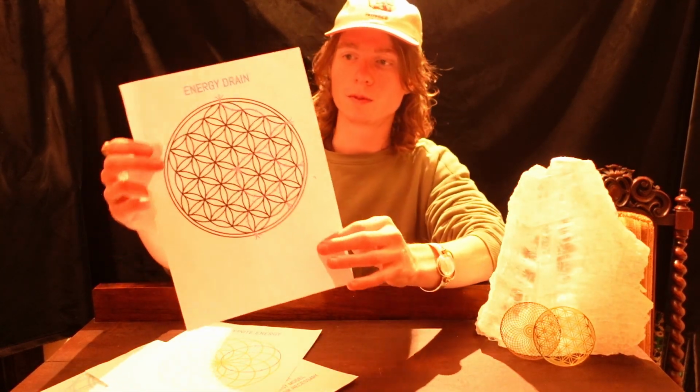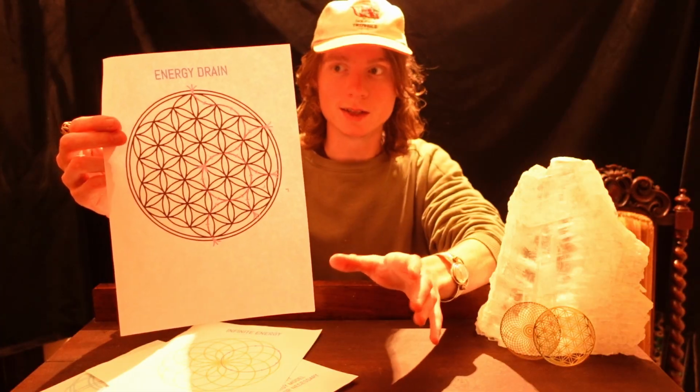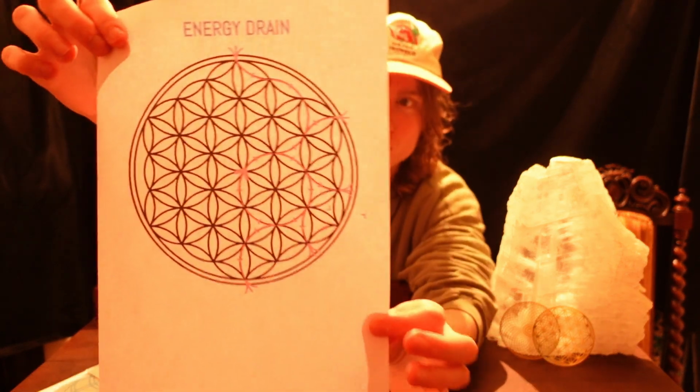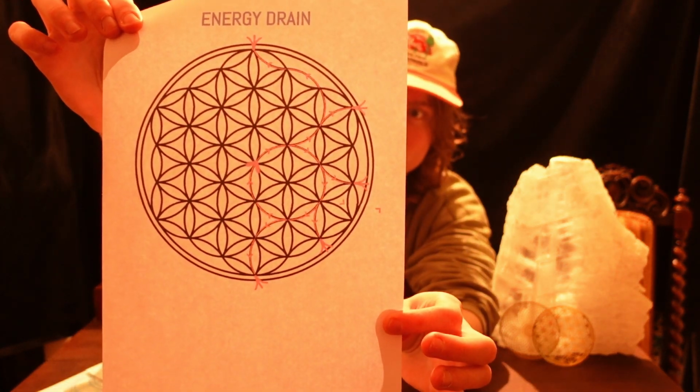Okay, so just to touch up on that quickly, I've made a little diagram. This is now a few days later. I've come up with this beautiful little diagram here. It shows the way that energy flows through the Flower of Life matrix.